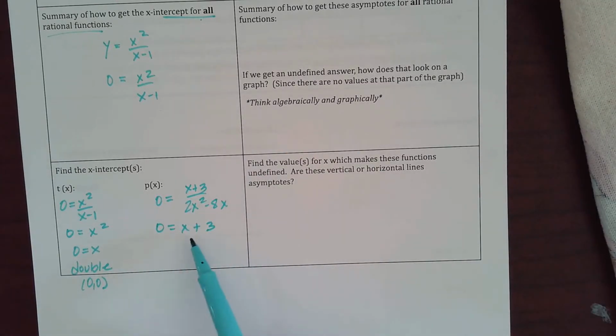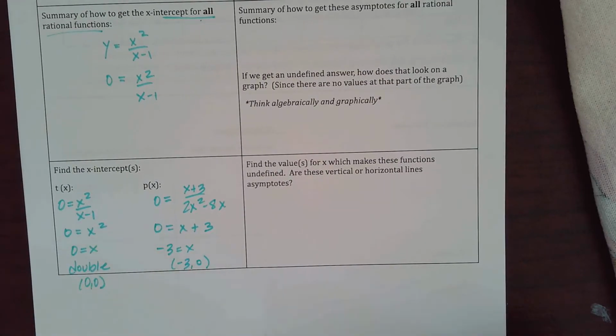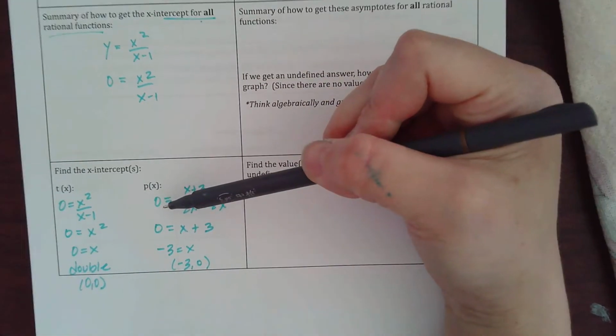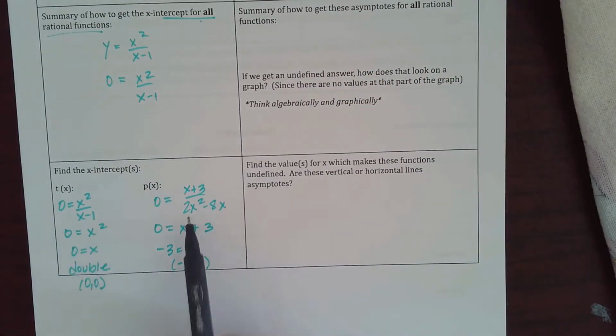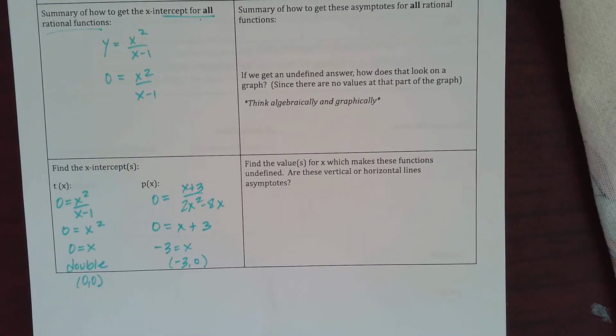In this one, if I go ahead and solve for x here, I'm just going to get x to equal -3. So again, what we're going to do is write that as a point because we are talking about an x-intercept. There was no doubles or triples or nothing fancy. It was just a single. So if I gave you any rational function, I set it equal to 0 to find my x-intercept, the denominator really doesn't matter. The reason why is because you're always going to multiply that denominator by 0, and it's going to cancel out. It's going to give you 0.